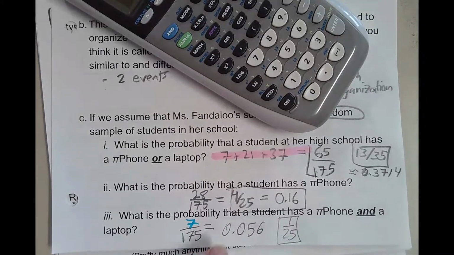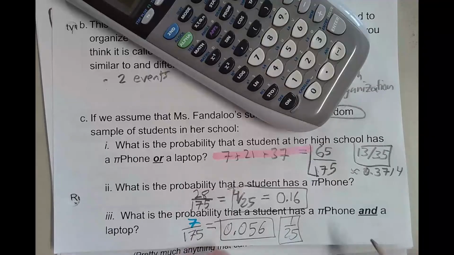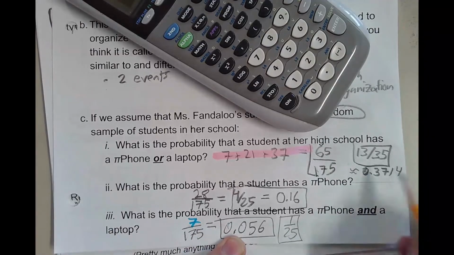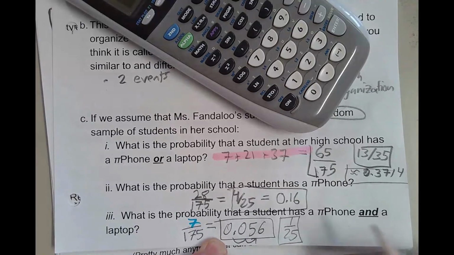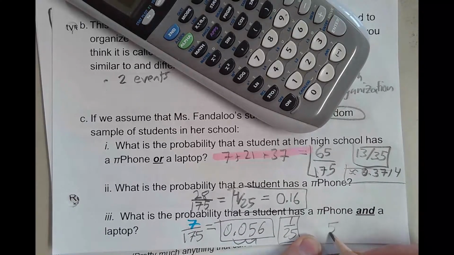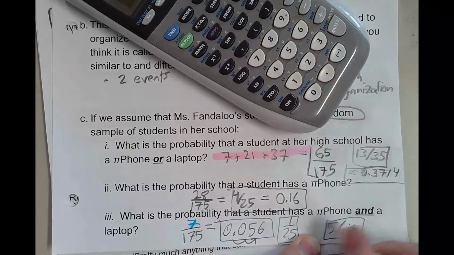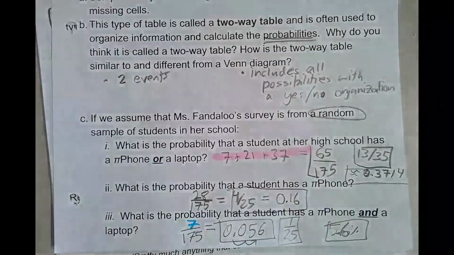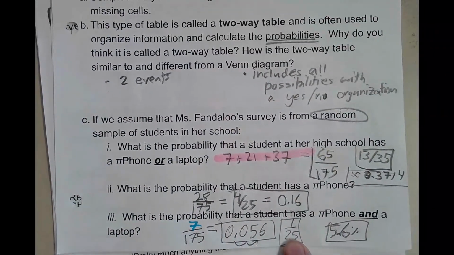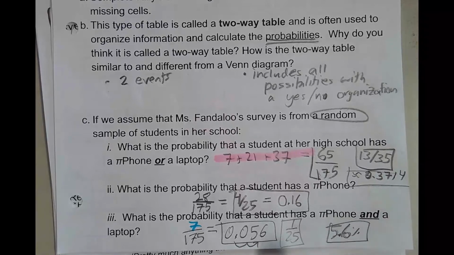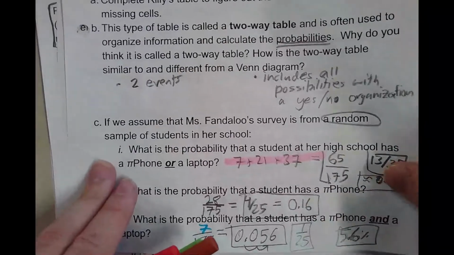Now, just for this one, we're going to change it to a percent as well. Remember, a decimal is always good. They're great answers. But if you do want to change it to a percent, just move the decimal over 2 places, and we'll get 5.6%. Okay, whatever your test says to write it as, write it like that. If it's a fraction, simplify it. If it's a decimal, write it down. And if it's a percent, just move the decimal over 2 places.